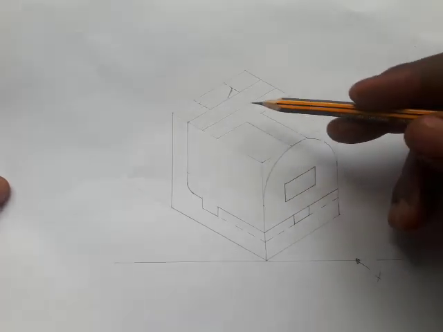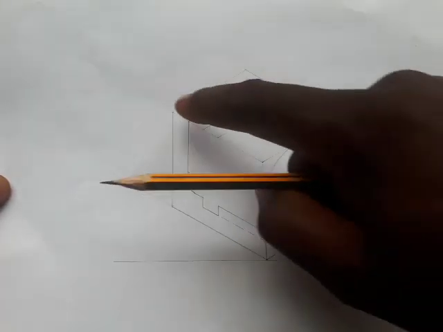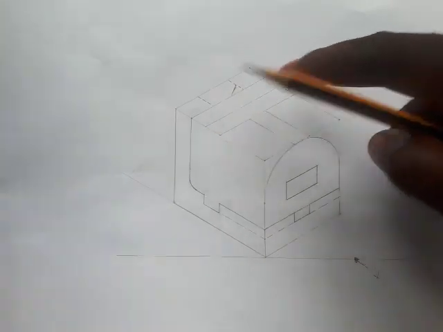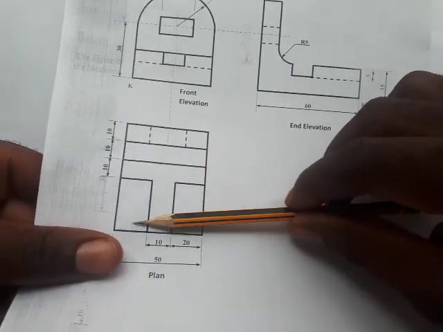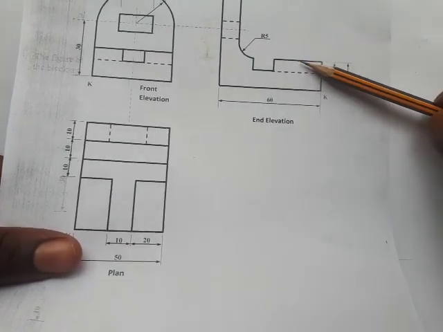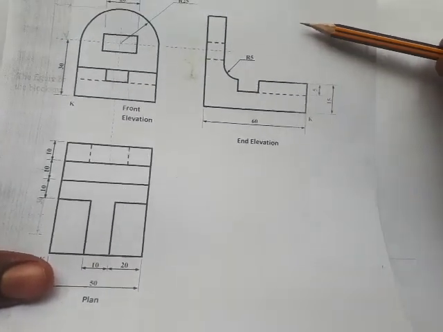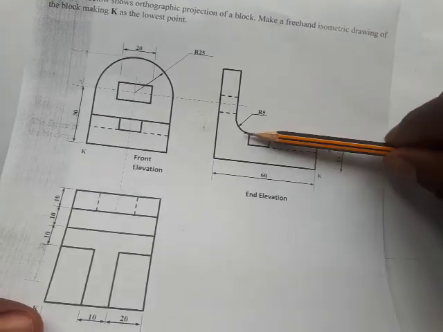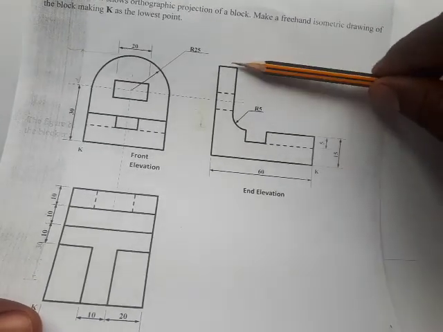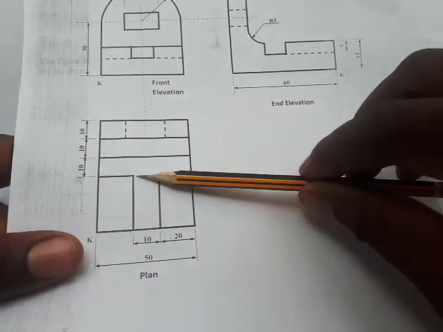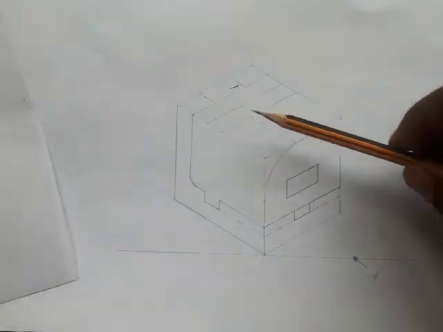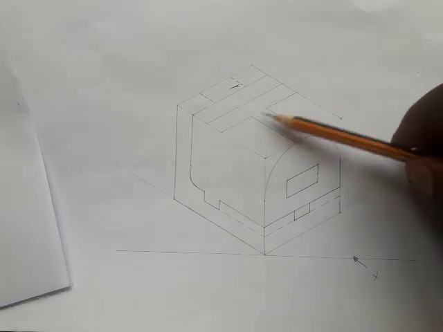Now it is not on this top here. Look at it, it is not on the same level as this part. From the end elevation you could see that it is not here, but down here. So you move it from here down. We're going to move the whole of this, including this T, down. That is, from this part, we'll move it down.